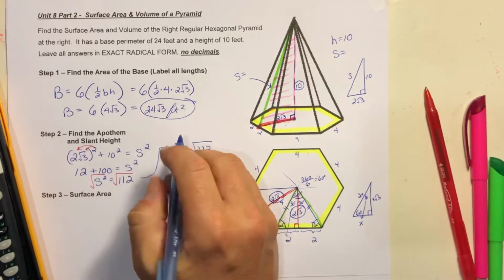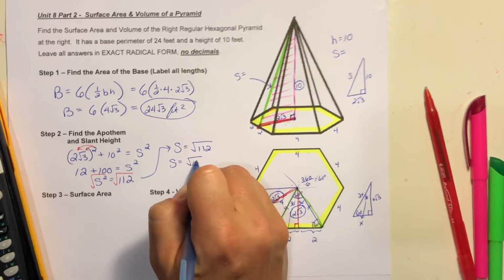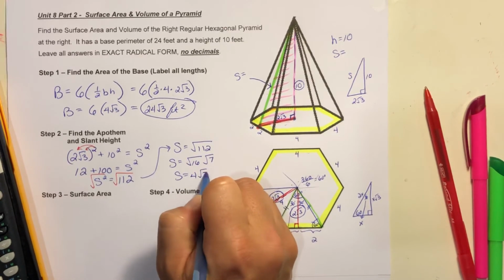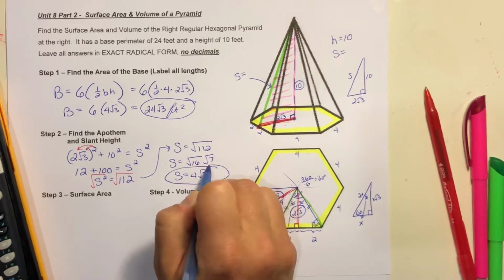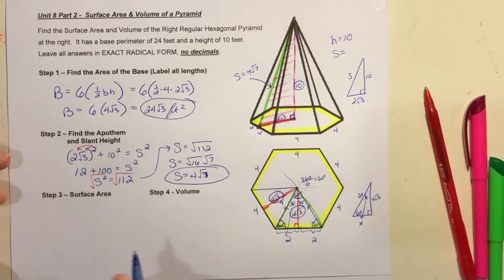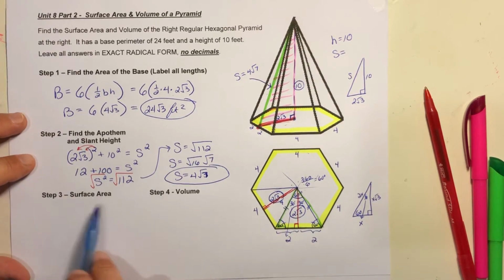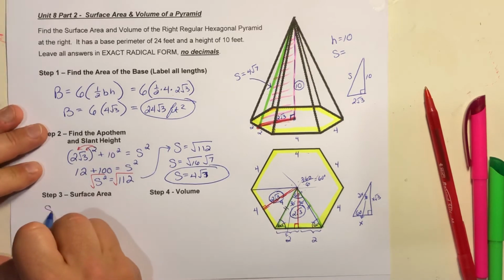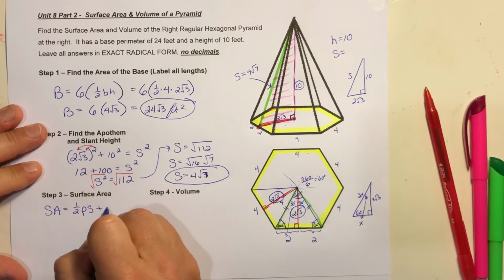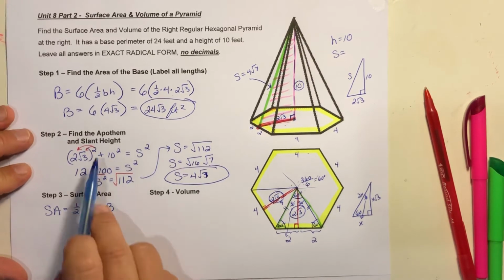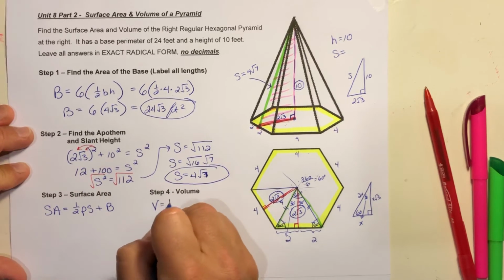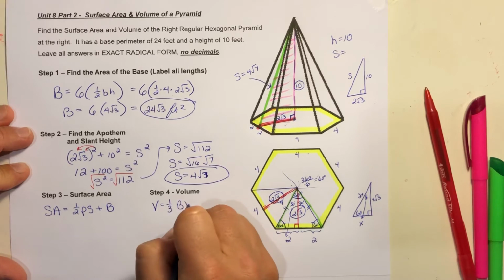So that's going to give us 4 radical 7 for our slant height. Okay, so I'm going to put that over here. It's a tough question. So now finally we are ready to finish up our surface area and volume. So I'm going to write my formula. Surface area equals 1/2 PS plus the area of the base. Now don't forget, guys, we did that already. But I'm also going to write down my volume formula, which is 1/3 capital B H.